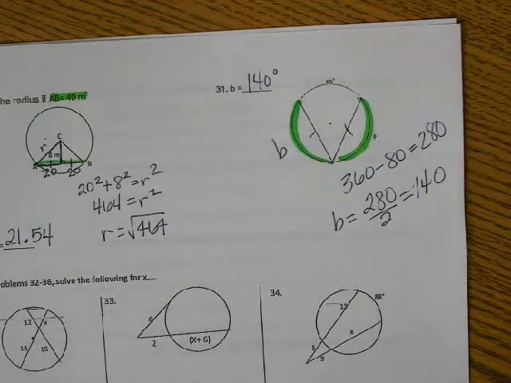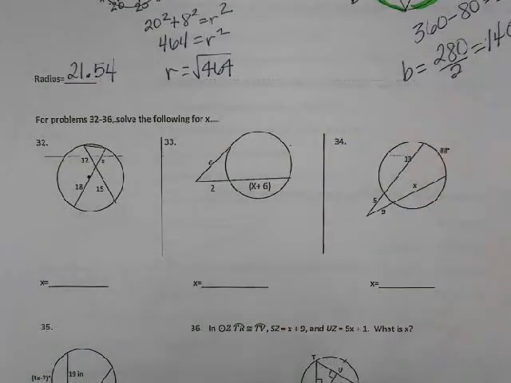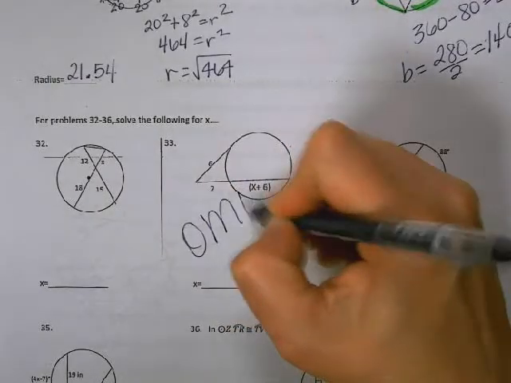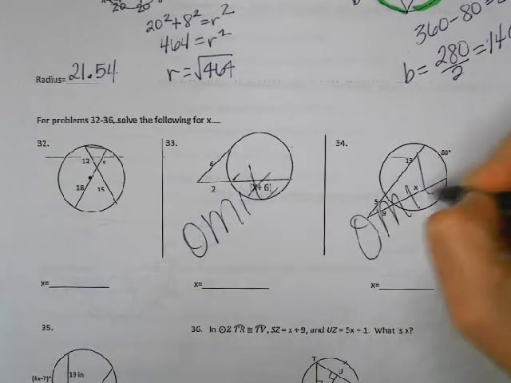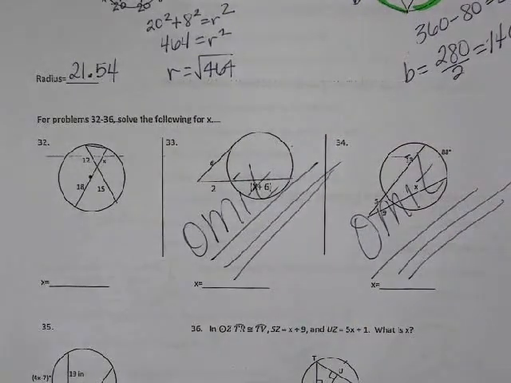Okay, here's where you're going to like me. We are not going to do 33 and 34, so you can write omit on them. They're not part of this unit. I forgot to take them off.